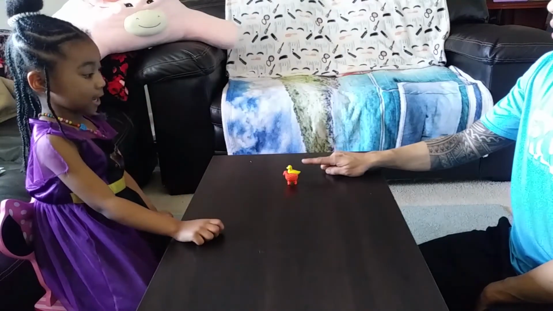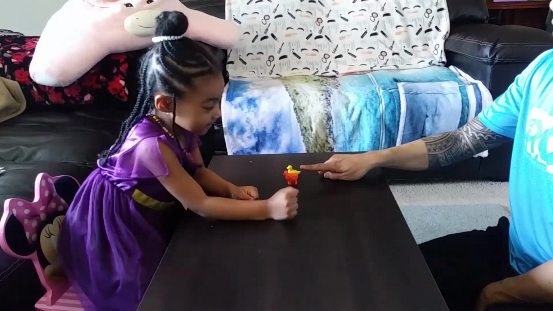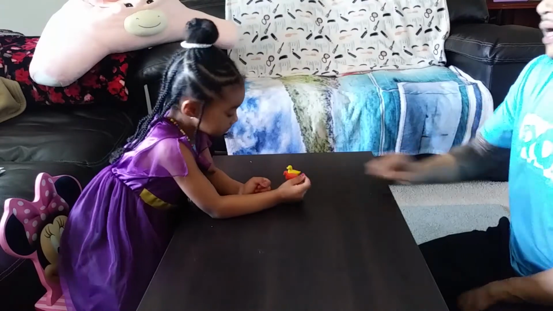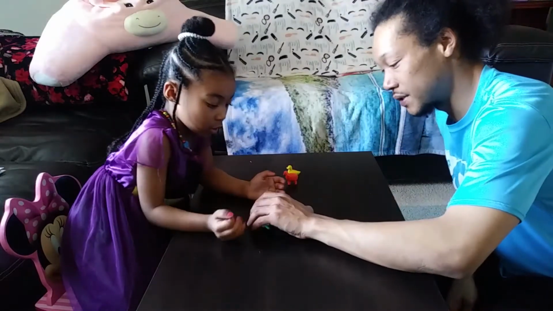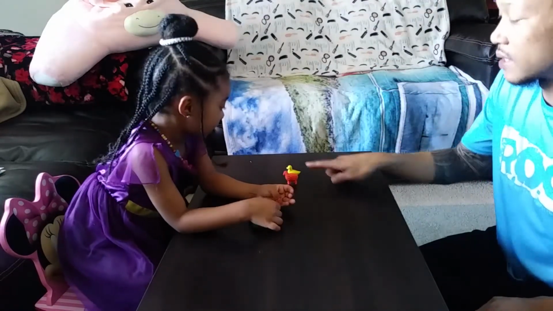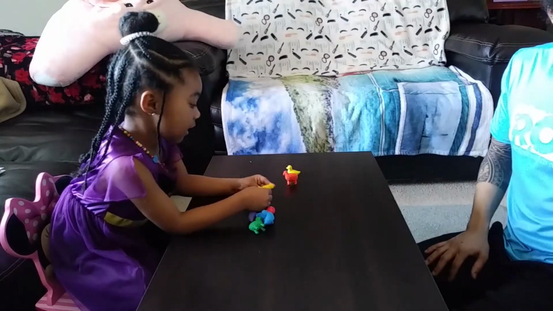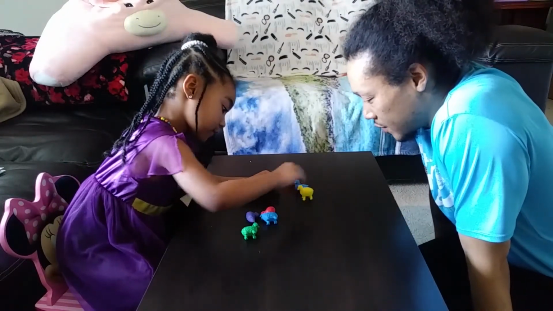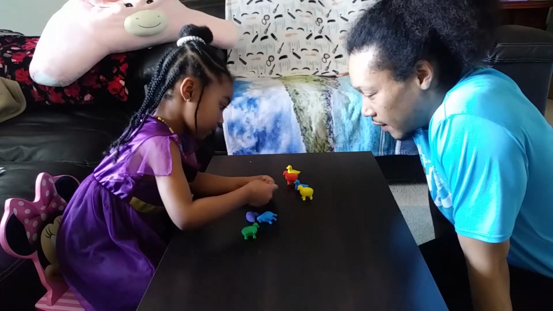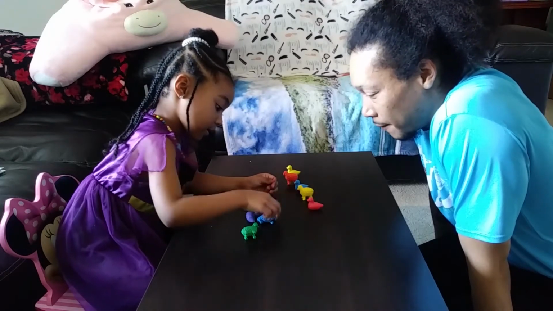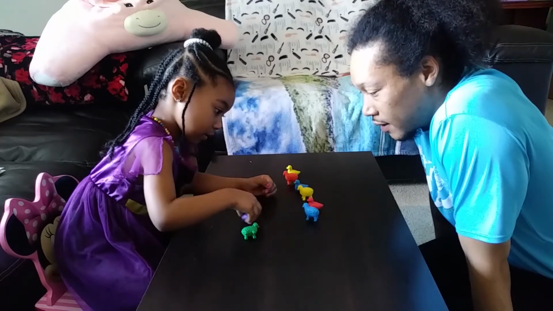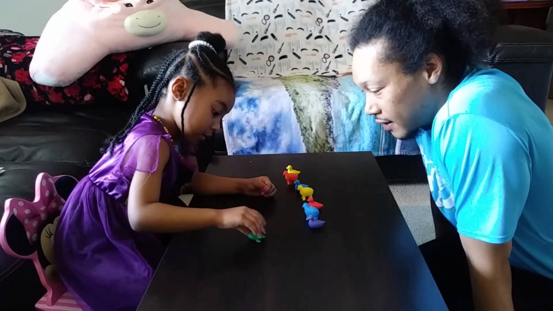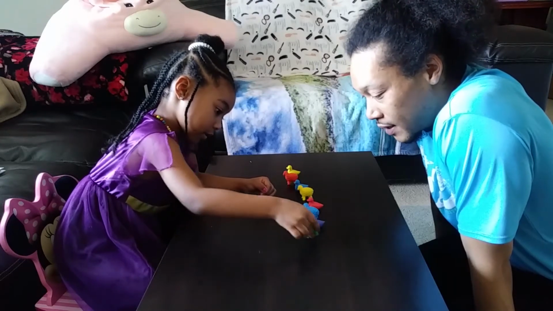Okay. I started with a duck and then a sheep. I'm going to give you some ducks and sheep. Thank you. Can you finish the duck-sheep pattern? Yes, I can. So I notice you're putting a duck, a sheep, a duck, a sheep, a duck, and another sheep.